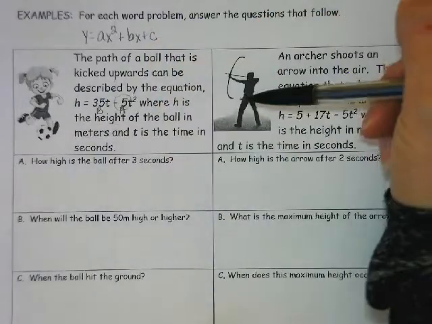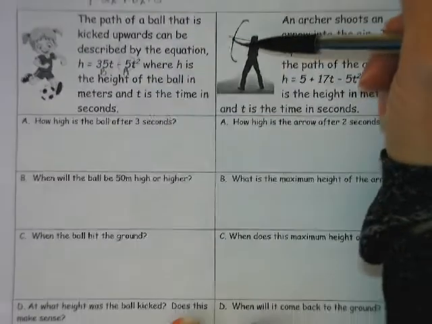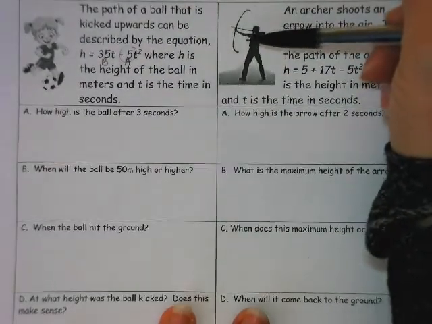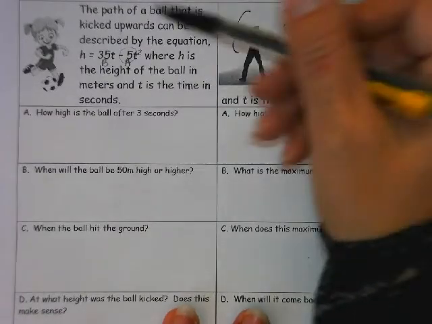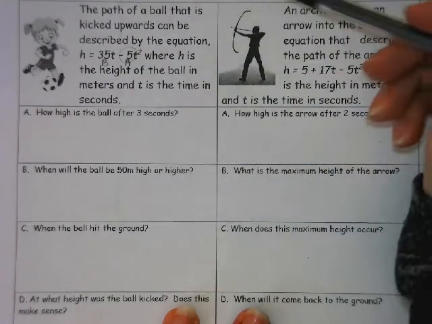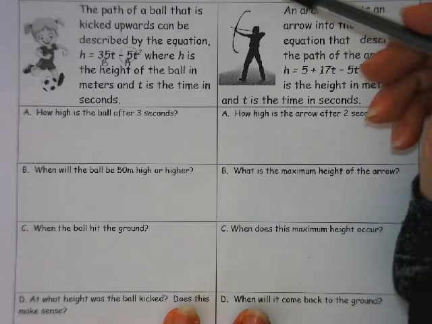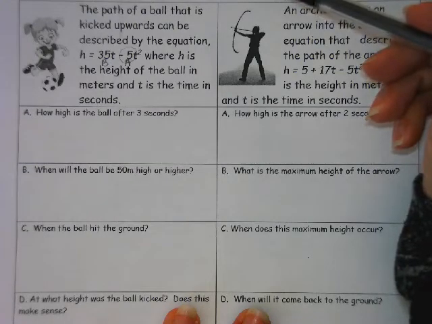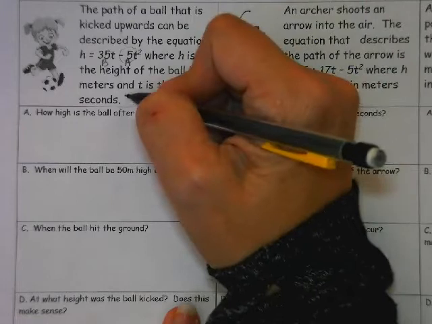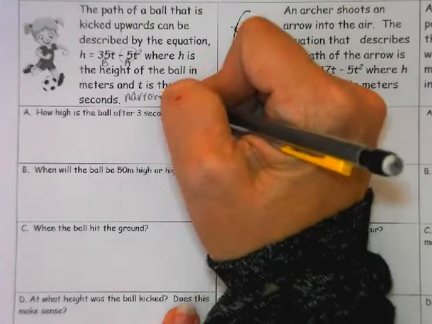H is the height of the ball in meters, and T is time in seconds. So before we do anything, what can you tell me about what this graph might look like before we put it in the calculator? Based on what we've learned about A and C. What do you think? Narrow and opens down. I like that.